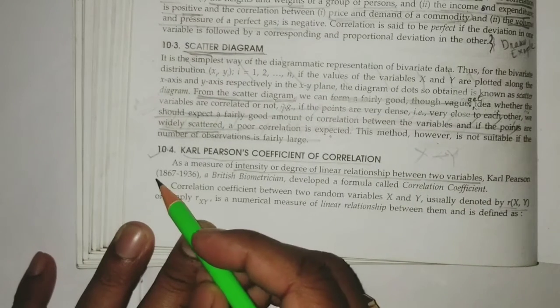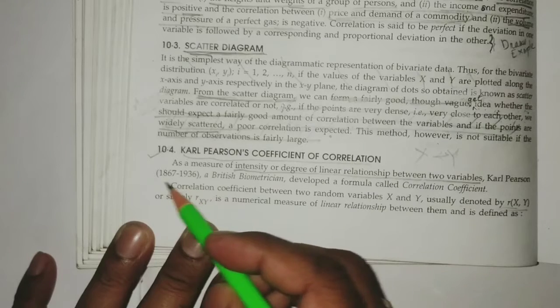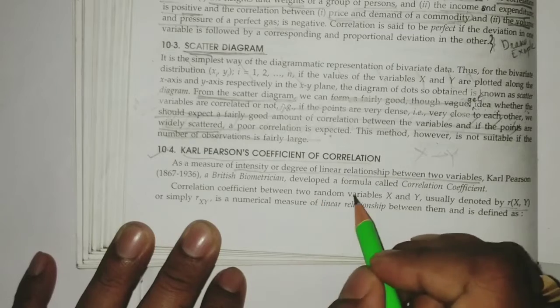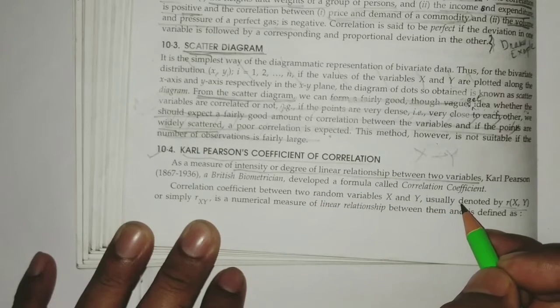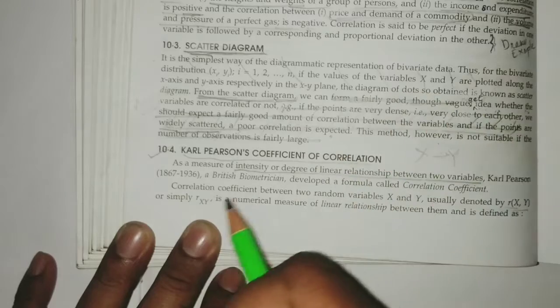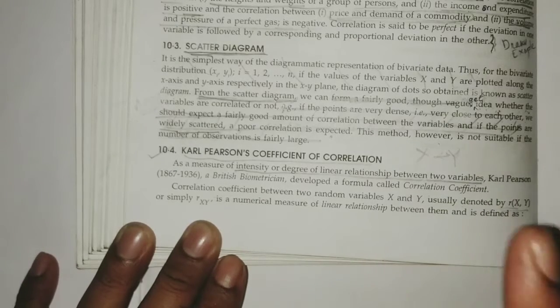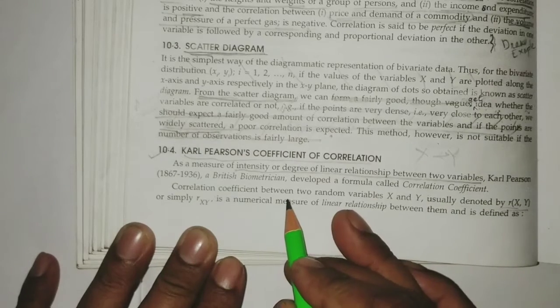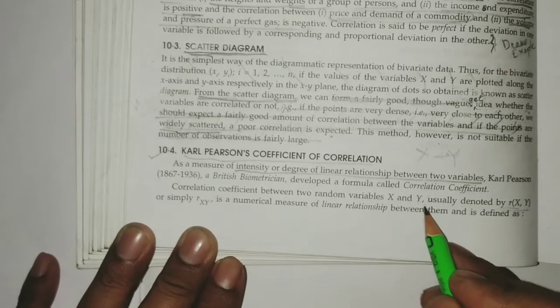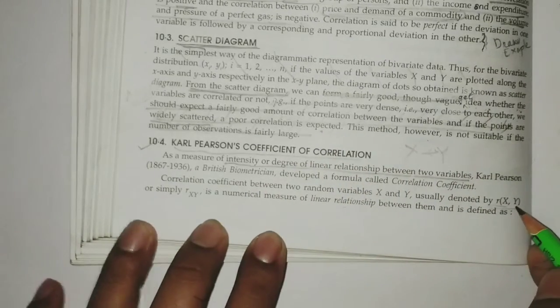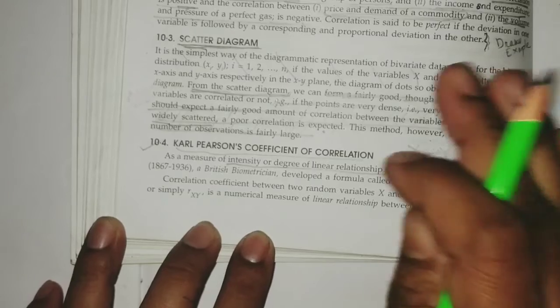Karl Pearson, a British biometrician of this age, developed a formula called the correlation coefficient. He took a large number of data, and he found an equation which gives you the degree of correlation between two random variables. So the correlation coefficient between two random variables X and Y is usually denoted by small r of (X, Y). Pause the video, write down the note.